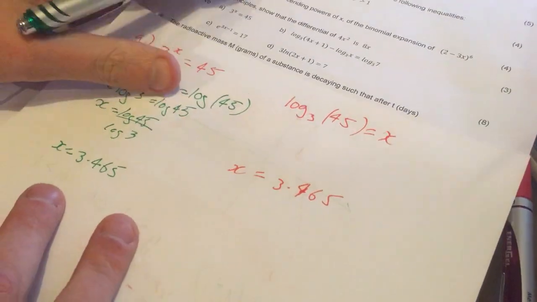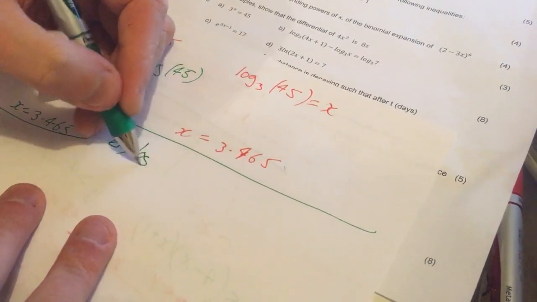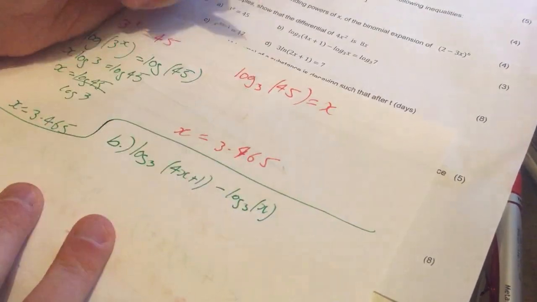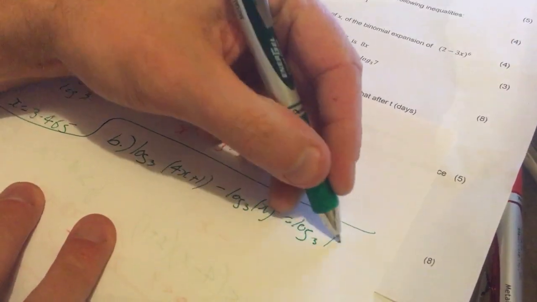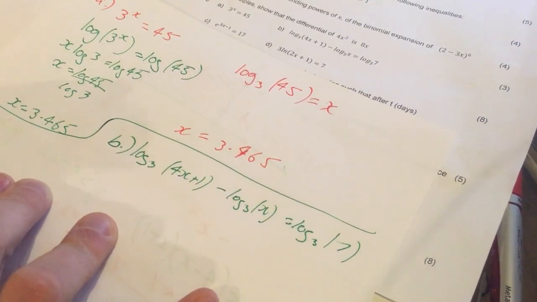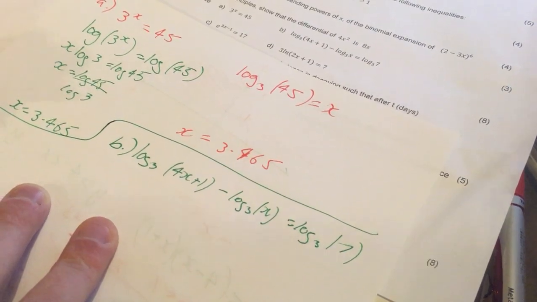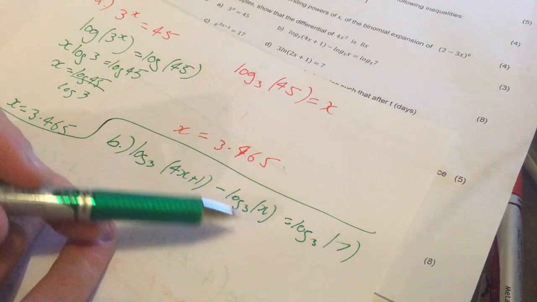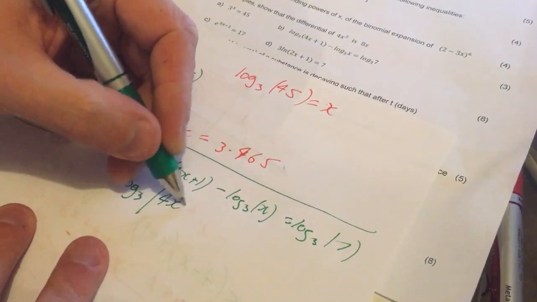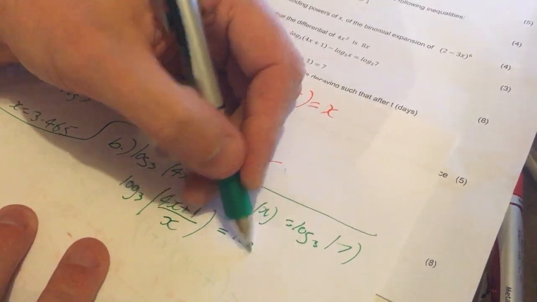Next one, I think, was the one that had the most trouble. So B is log base 3 of 4x plus 1, minus log base 3 of x, equals log base 3 of 7. So the trick here is to use log rules to combine them all, turn it into one log, change from exponential form, and then solve it. We use the division rule first because we've got two logs being subtracted. So we get log base 3 of 4x plus 1 over x, equals log base 3 of 7.